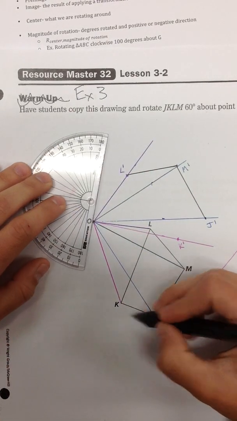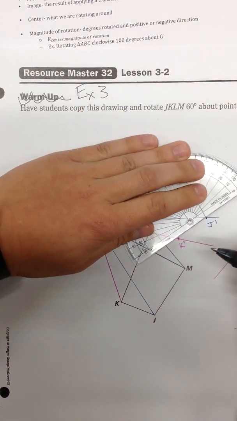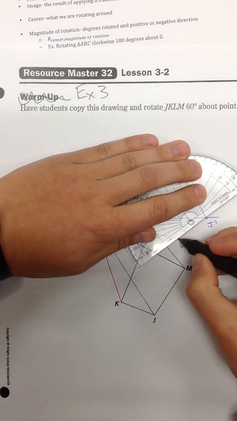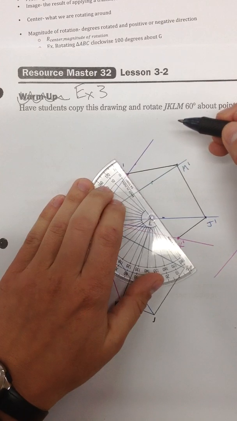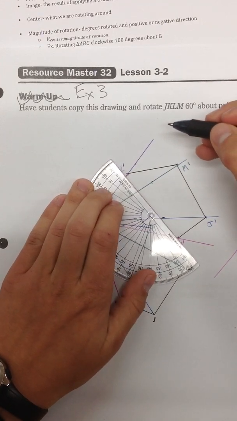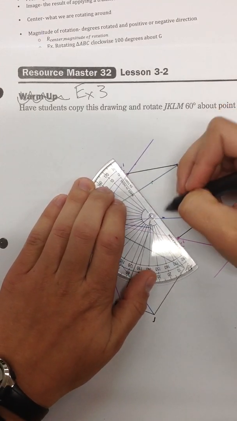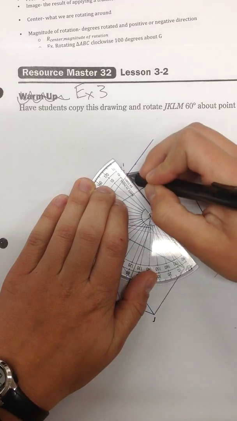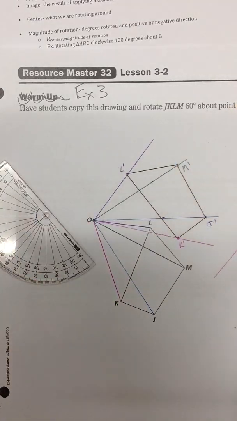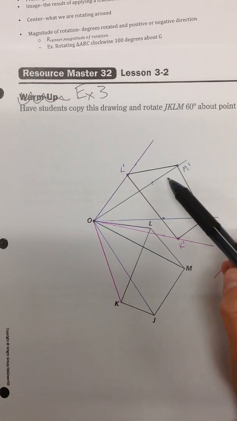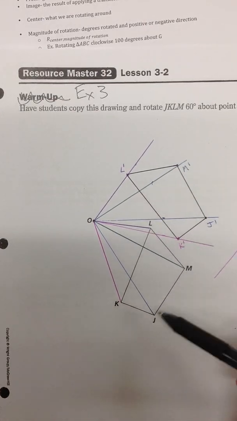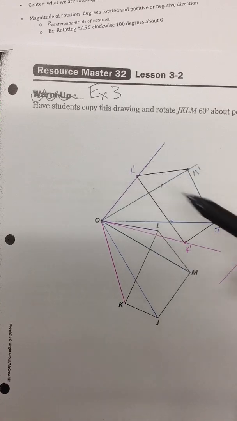And then from my J to K, so J prime to K prime, and then K back to L. So K prime to L prime. And it should, if everything went okay, this original picture here should look exactly the same as our new picture, just turned a little bit up. Okay, turned 60 degrees counterclockwise. Okay, so it should be a really, really similar shape.